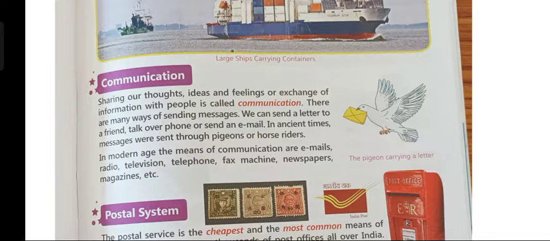We can send a letter to our friend, or we can talk over a phone call, or we can send an email. So, these are some ways by which we can communicate with our friends and relatives. Now, in ancient times, messages were sent through pigeons and horse riders. So, pigeons and horse riders used to send messages from one place to another.